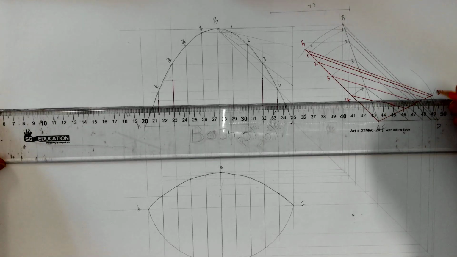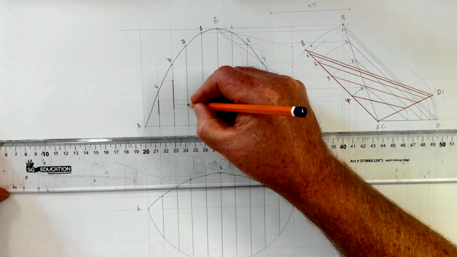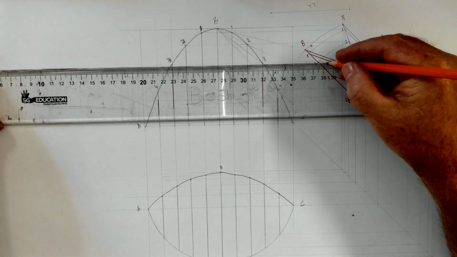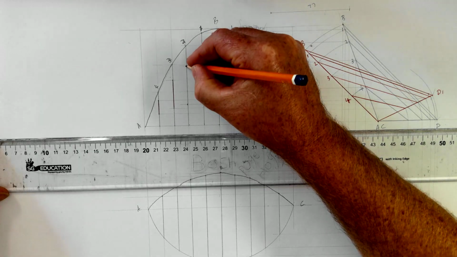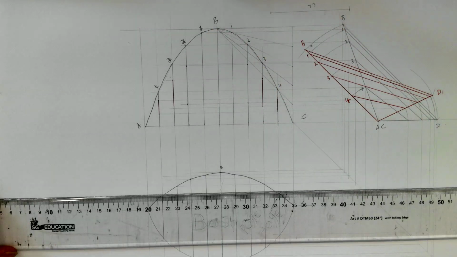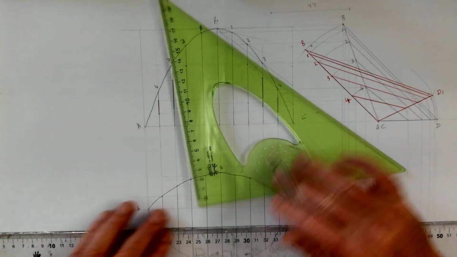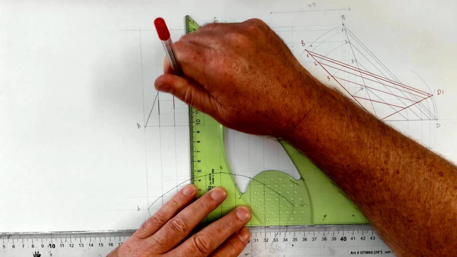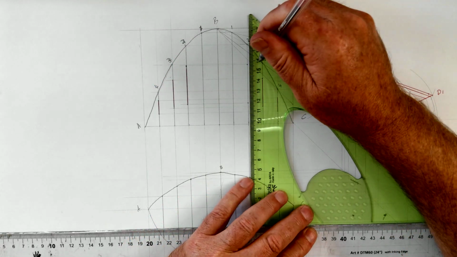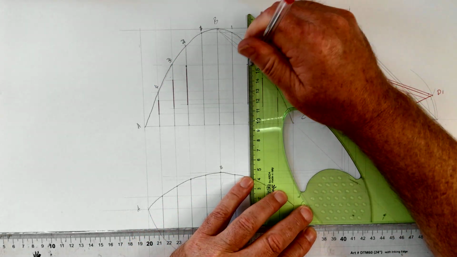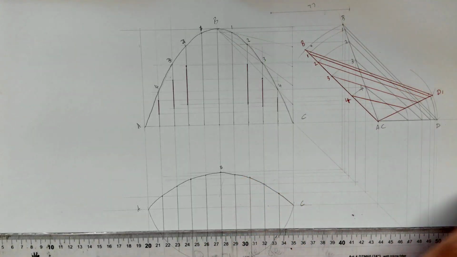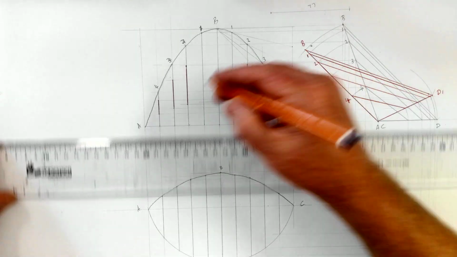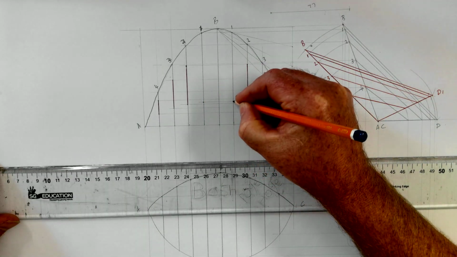Cable 2 bottom and top. Then cable 1, bottom and top.